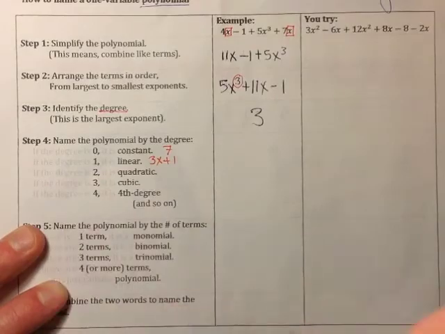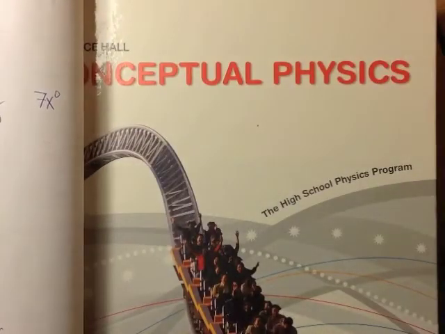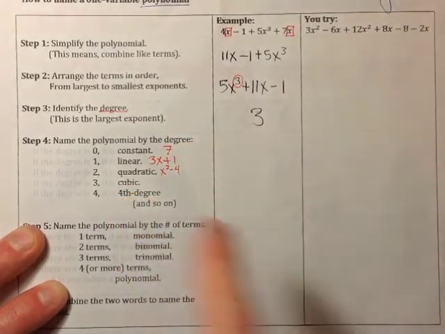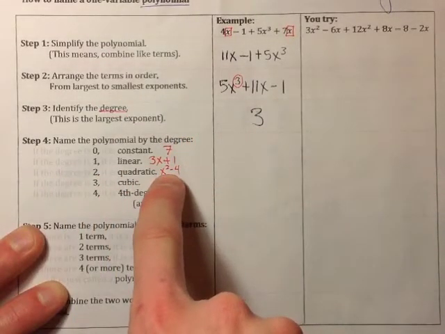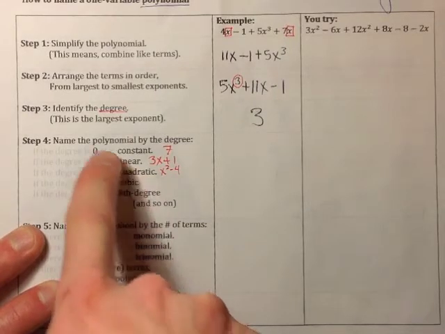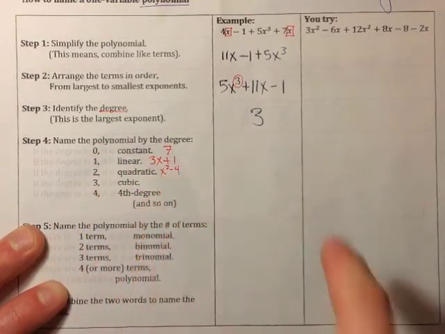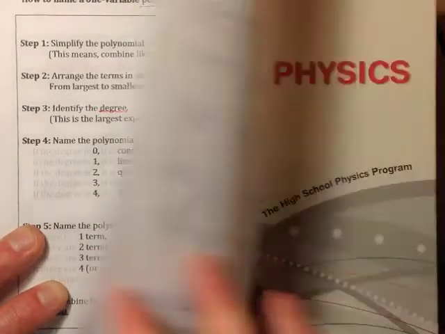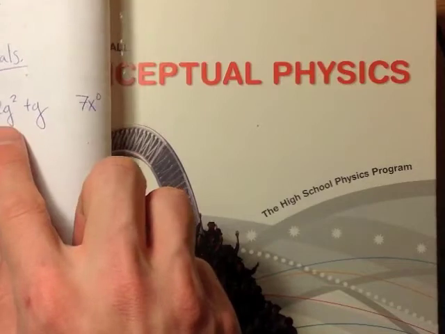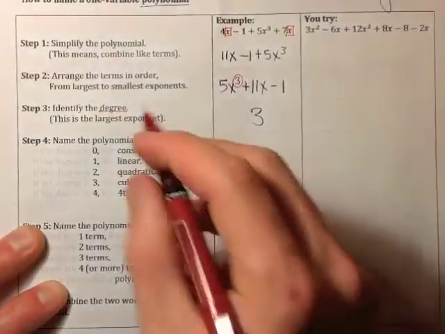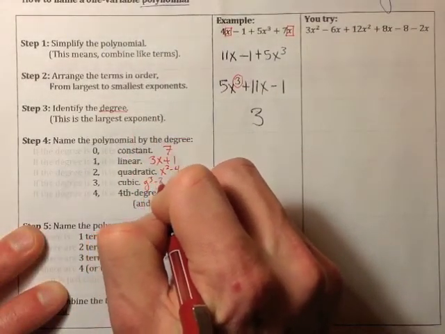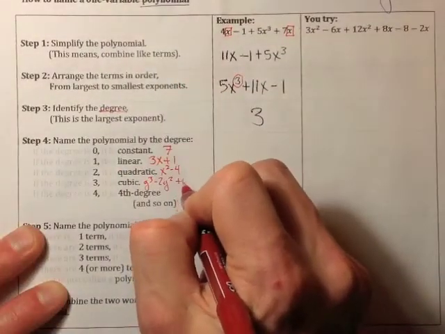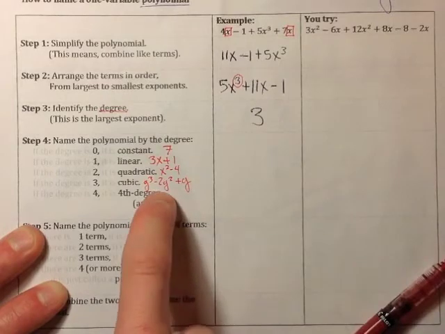If the degree is 2, like x squared minus 4, we call it a quadratic polynomial, x squared minus 4. Now how about this? If the degree is 3, it is cubic, like g cubed minus 2g squared plus g. That's an example of a cubic polynomial.